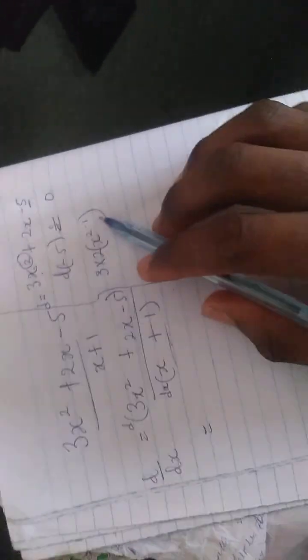Let us consider if it was 4x raised to power 3, so that you will understand it better. You say 4 times 3, open brackets, x raised to power 3 minus 1, which gives 12x. That's 4 times 3, 12. Now 3 minus 1 is 2, so that's x raised to power 2. 12x² will be the derivative of 4x³. This is just for further explanation, not part of what we're doing.